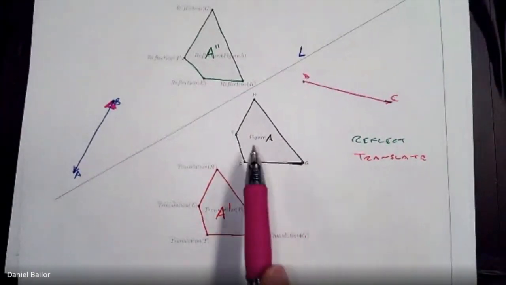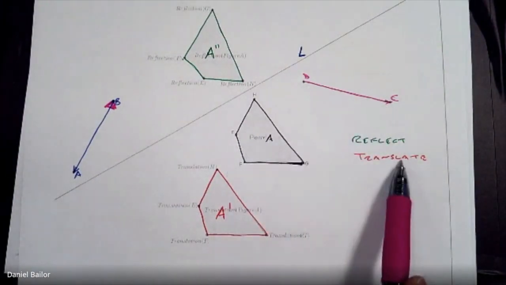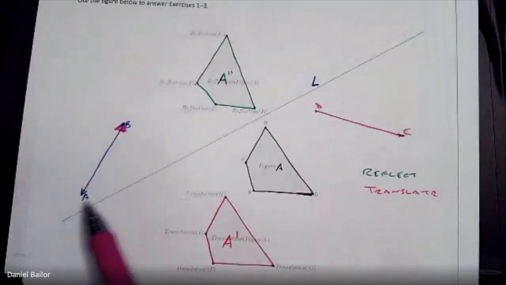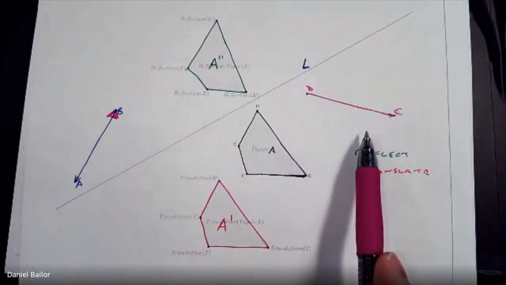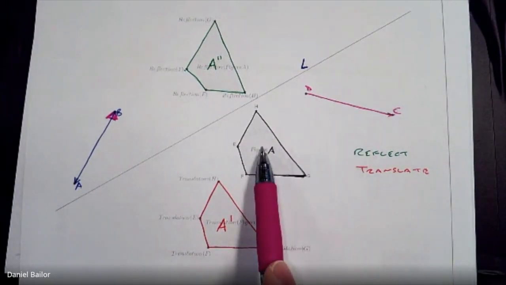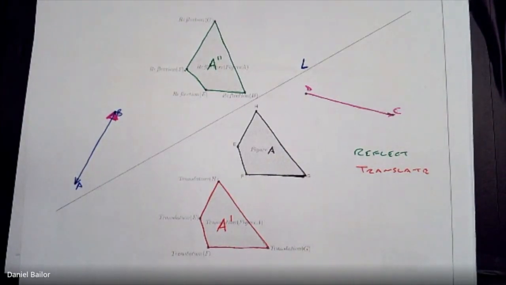Let's pretend this figure moves on that vector. Can BA undo that change? If we use this vector to translate figure A, can BA move it back? Why or why not? Well, you should see, well, let's try it.